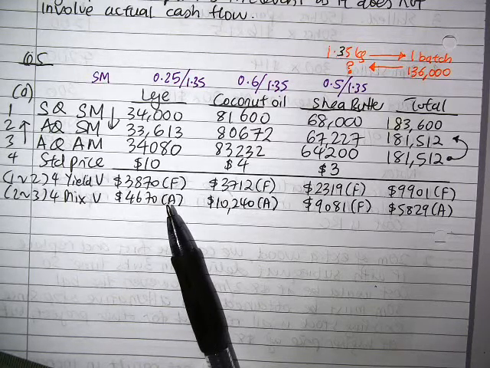Now the second part, B. It says: briefly explain what the adverse mix and favorable yield indicate about the production at Safe Soap Company in October. You do not need to discuss the revision of standard or operational and planning variances. So you just have to tell the examiner what adverse mix and favorable yield mean. I think this one I can even answer straight away without reading.